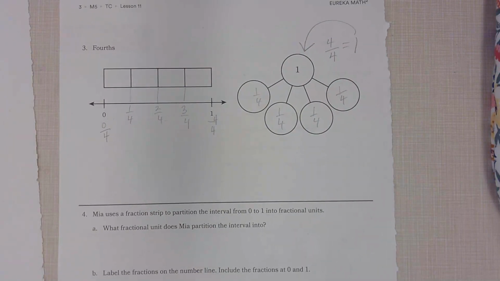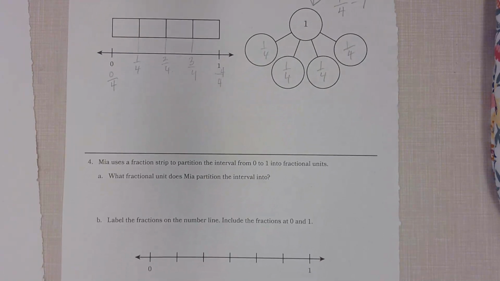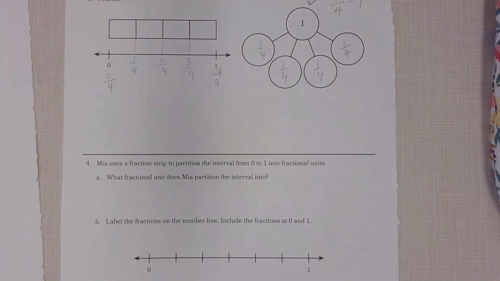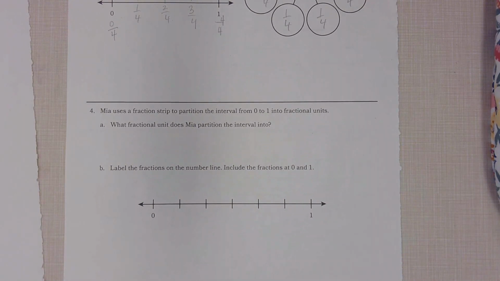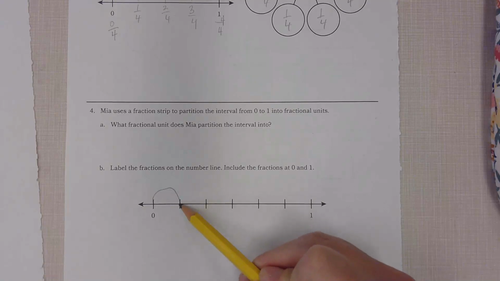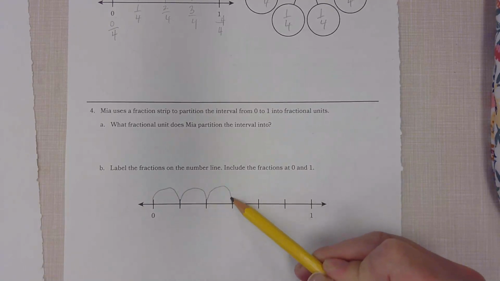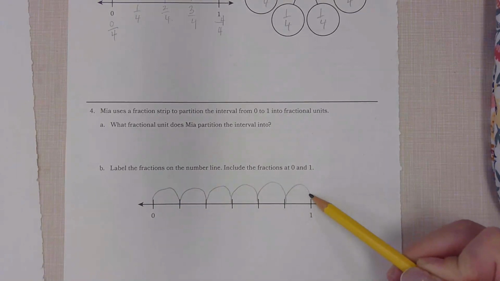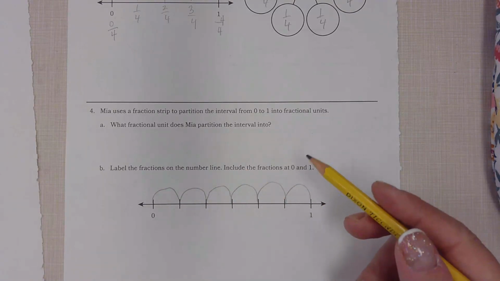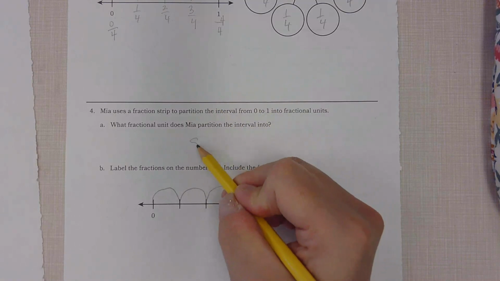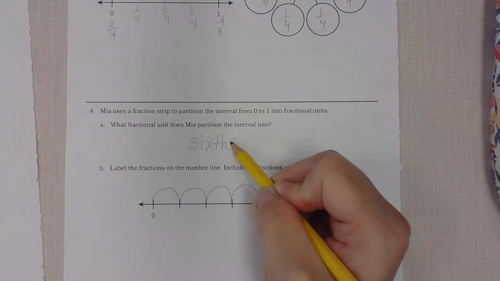Okay. Number 4, Mia uses a fraction strip to partition the interval from 0 to 1 into fractional units. What fractional unit does Mia partition the interval into? Knowing that it's all about your hops, we're going to start here and hop. 1, 2, 3, 4, 5, 6. So what fractional unit does Mia partition the interval into? She partitions it into sixths.